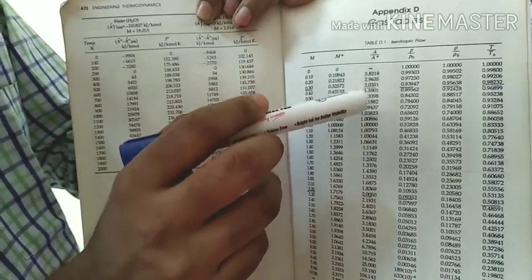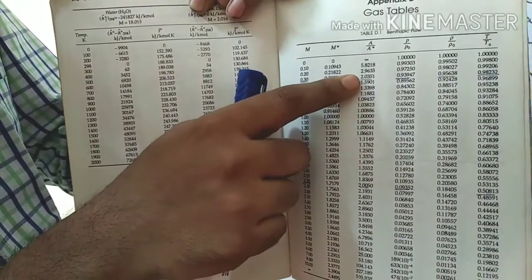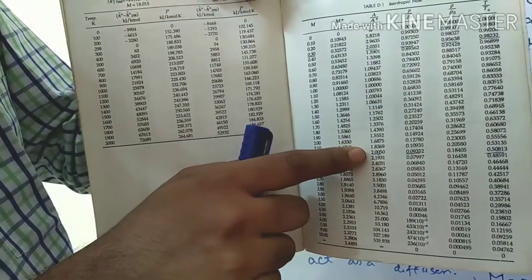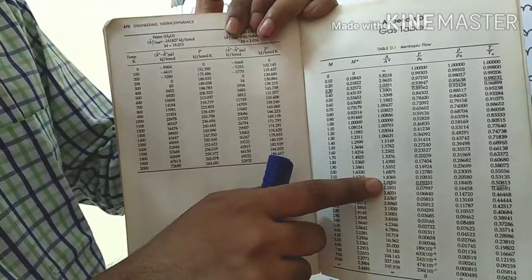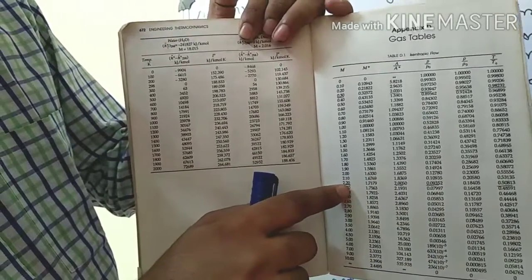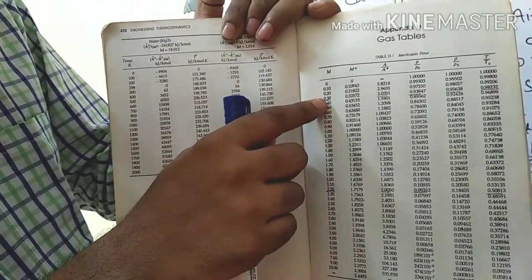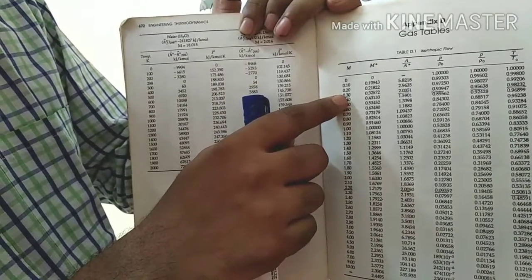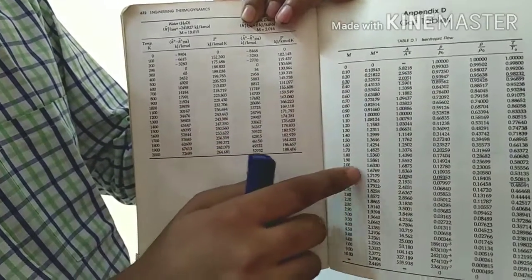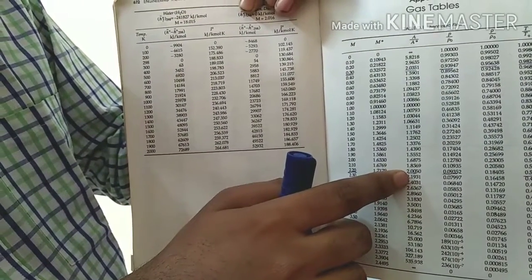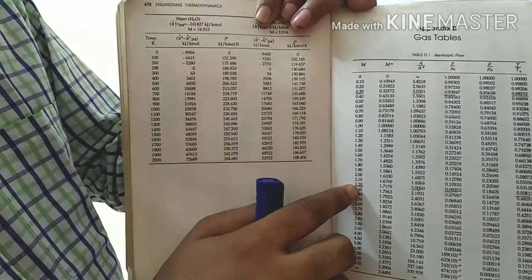Corresponding to A2 by A star, here it is 2.03, and 2.03 also in these sections. So for the value of 2, you can get the Mach number 2.20 and 0.30. From this table you can get the value 2.03, with corresponding Mach number 0.30, and corresponding to 2 for A by A star, you can get the value 2.20 here.